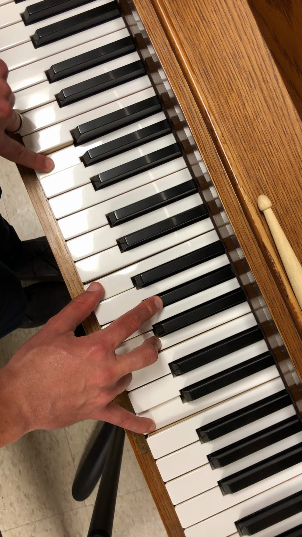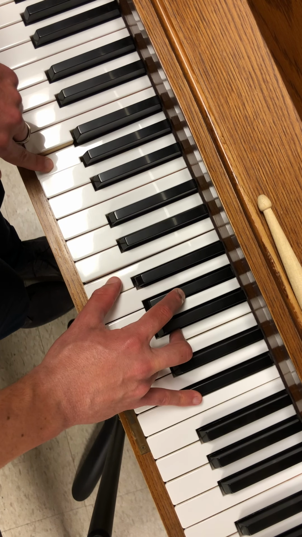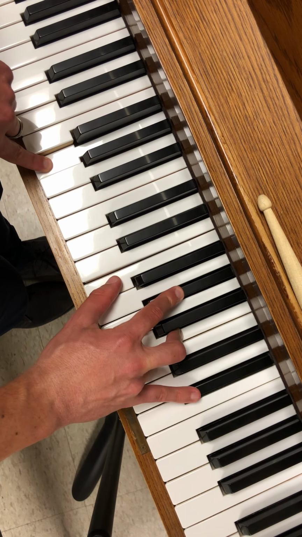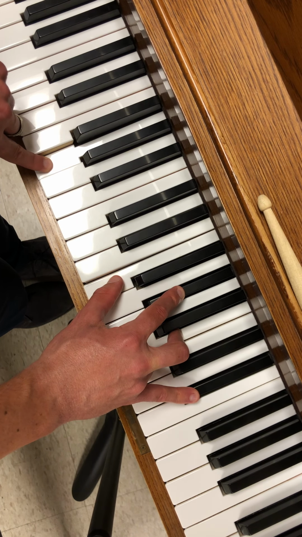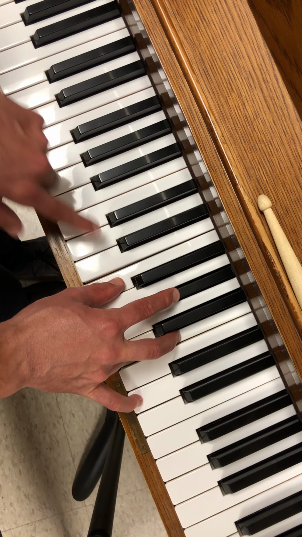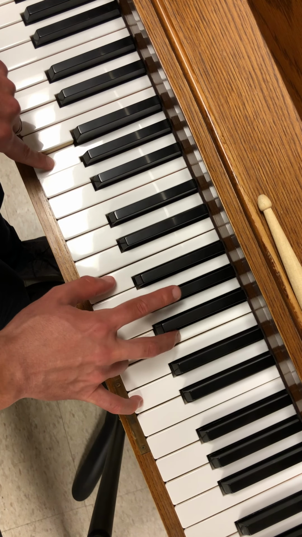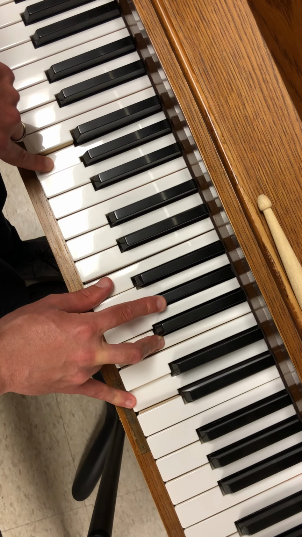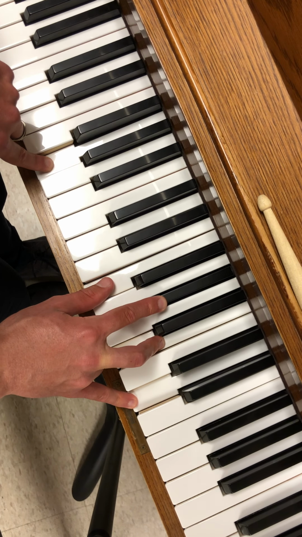I can do half diminished from the flat 7, which gets me a dominant 7, flat 9, flat 13. I can even just do fully diminished 7 from the flat 7, which just gives me the flat 9 and a natural 5.